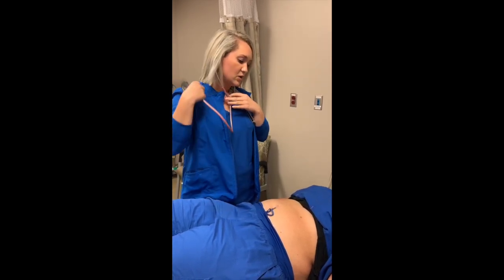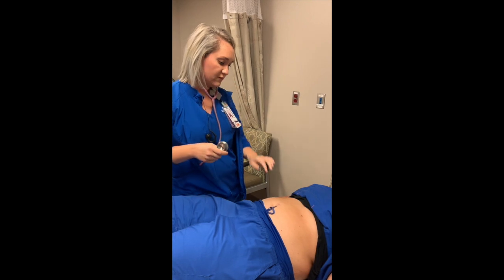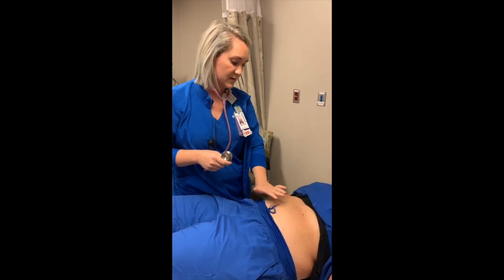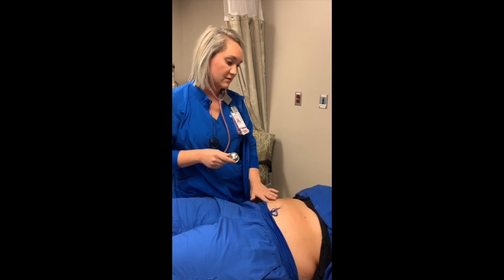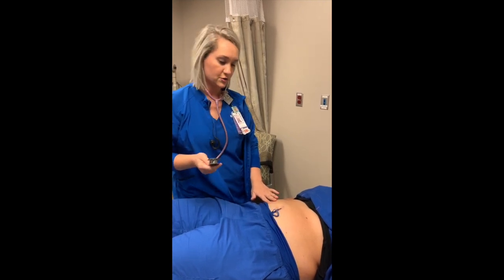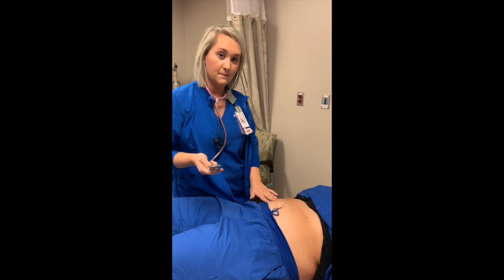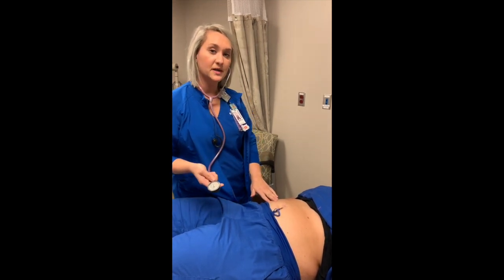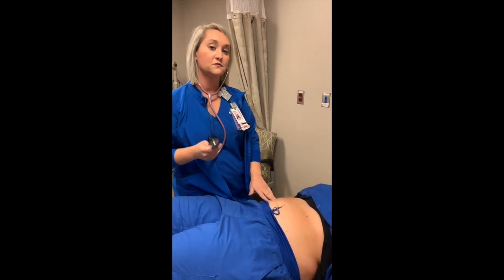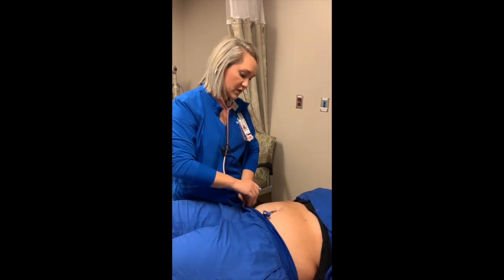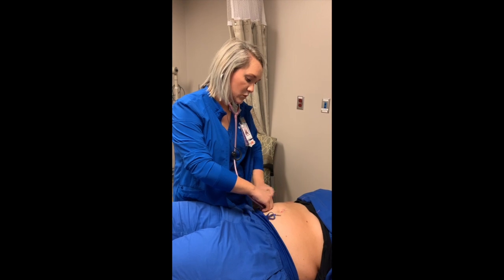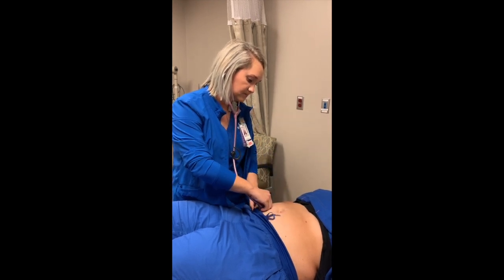And you want to auscultate in all 4 quadrants of the abdomen. Normal bowel sounds are going to be 5 to 30 sounds, high-pitched gurgling sounds, within a minute. If you feel like your patient has absent bowel sounds, you do have to listen for a full 5 minutes in order to call them completely absent. So I'm going to start in her right lower quadrant, and I'm going to go clockwise.